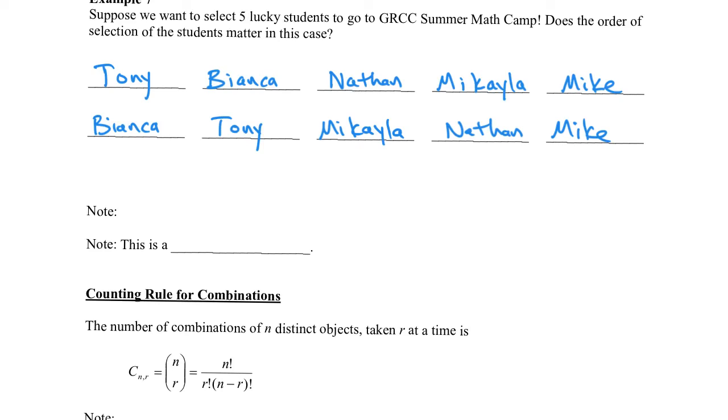So in this case, is anything different? There's no change, right? In this case, order doesn't matter at all. So a little note here is we could say this is not a permutation, because in this context, order doesn't matter.